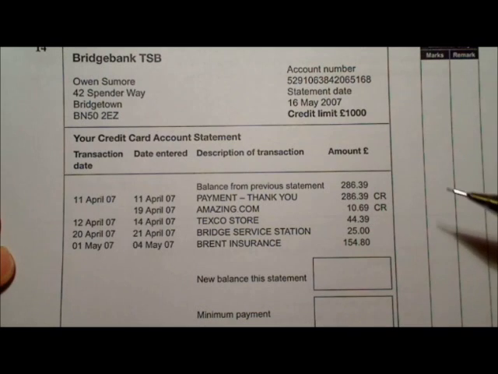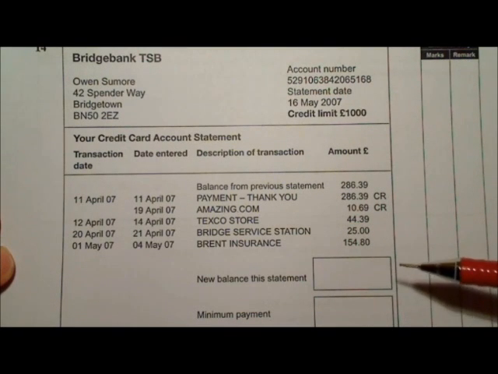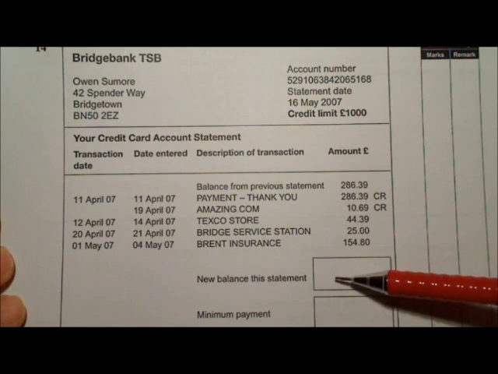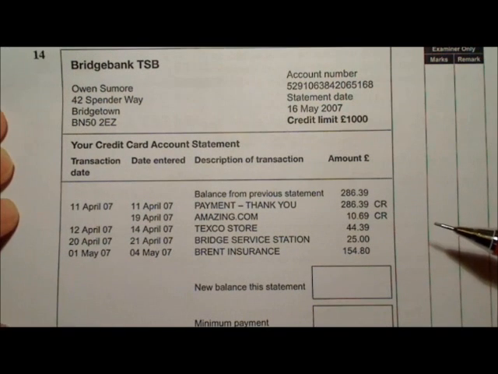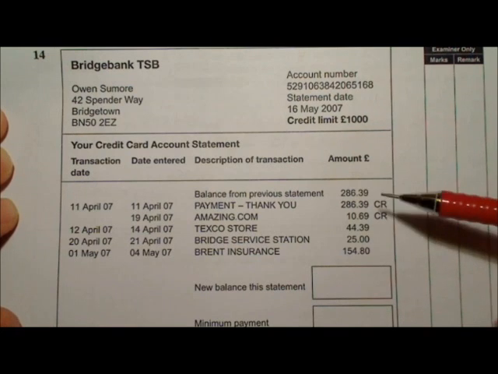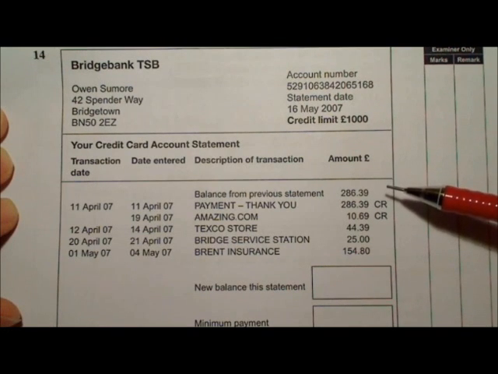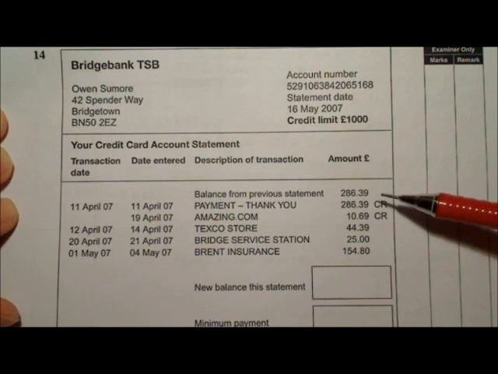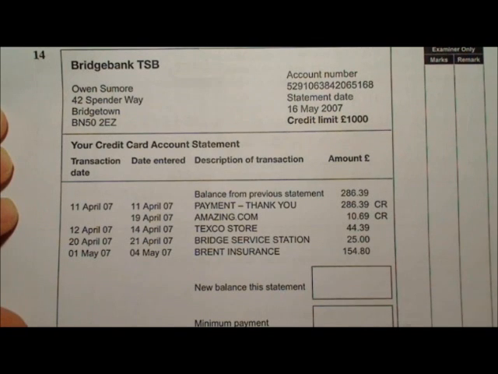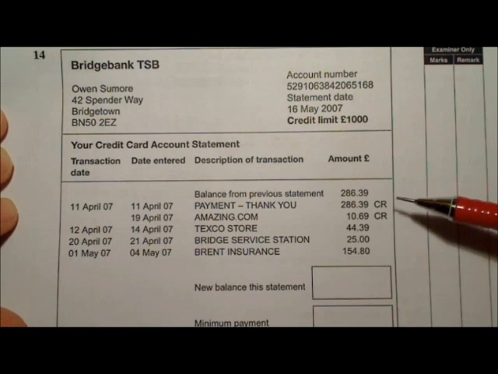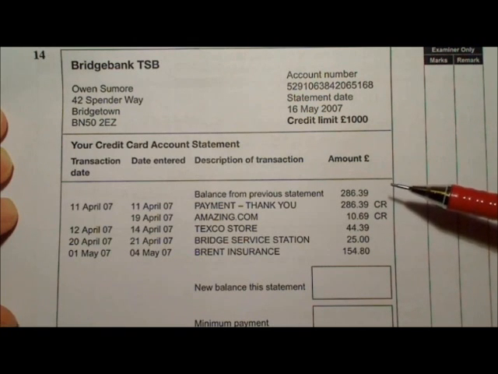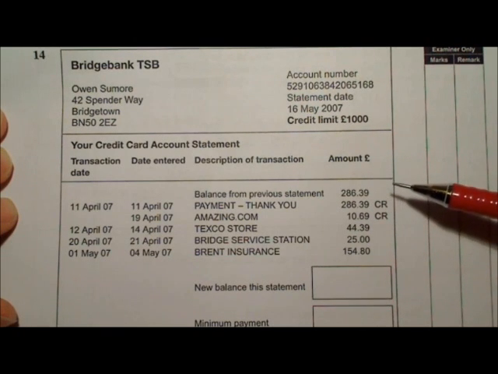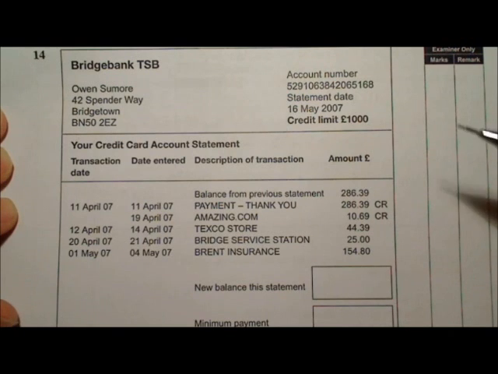Okay, so this is question 14. It's a credit card statement, and the first question asks you to work out the new balance on this statement. So if you want to stop the video and have a go at that. Okay, so question 14, just to explain the way a credit card statement works. When you're using a credit card, effectively you're borrowing money from the credit card company to buy things during the month. Then every month, usually towards the end of the month, they'll send you a statement which tells you how much money you owe them.